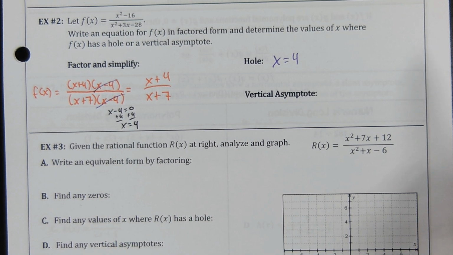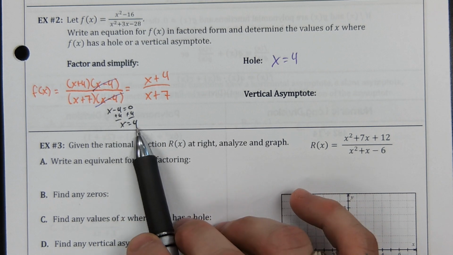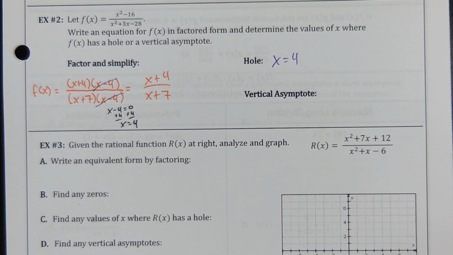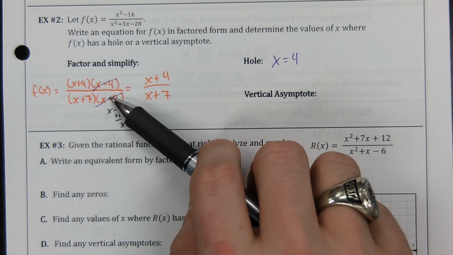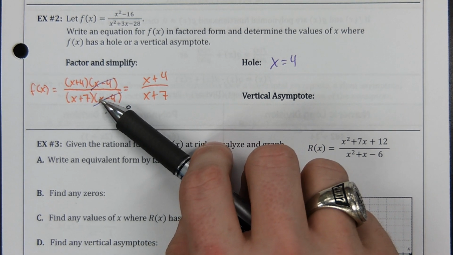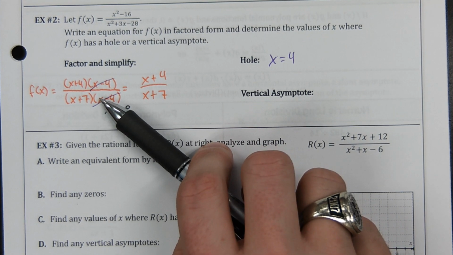This is shift right, which means you went from 0 to positive 4. So it's a hole because there's a multiplicity of 2? It's a hole because it was a factor that was eliminated off the top and the bottom that had the ability to equal 0 on the bottom. So this doesn't have a multiplicity of 2.